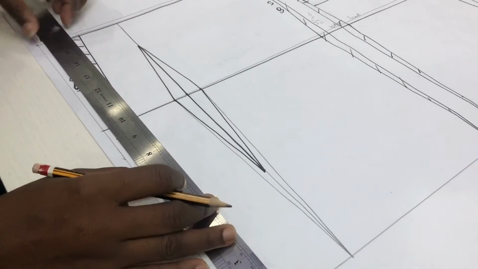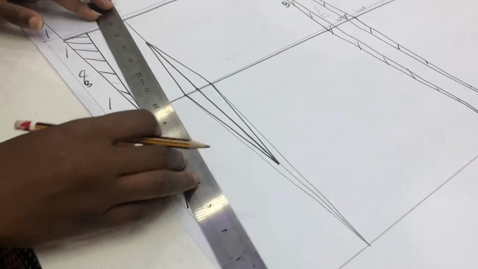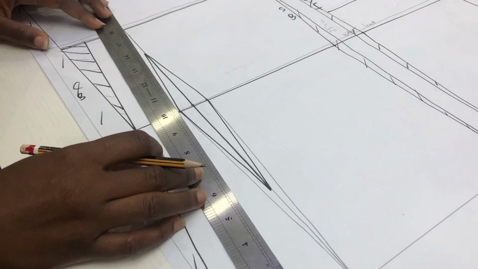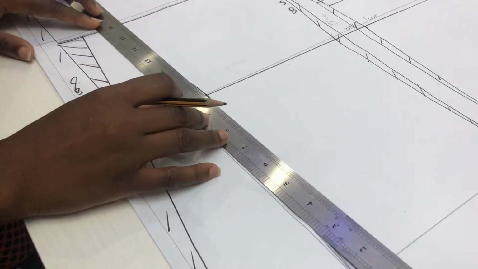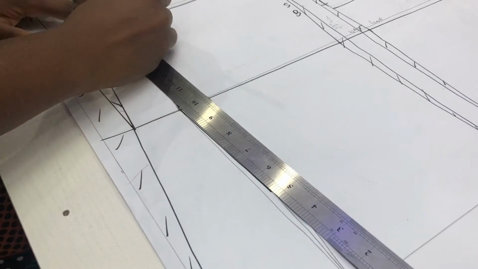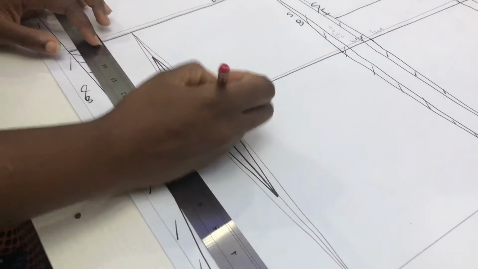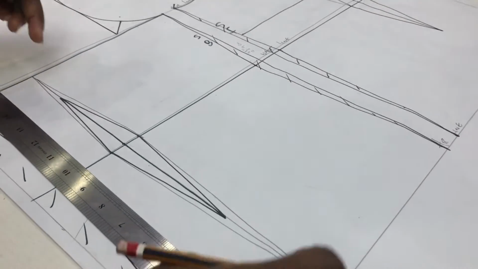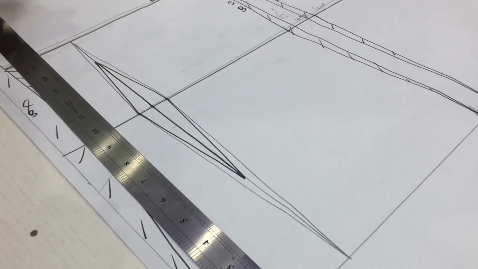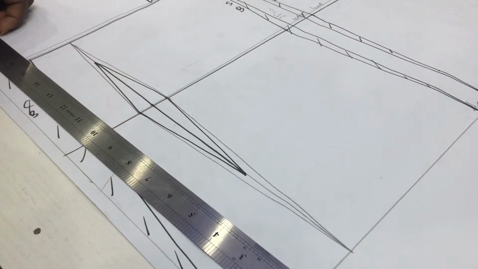If I'm doing a corset, for example, I usually like to move it aside. Alright guys, so we just extended our dart to the end of the top. So we're going to do the same thing for the front pattern.